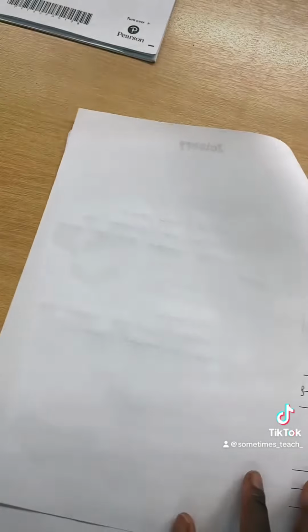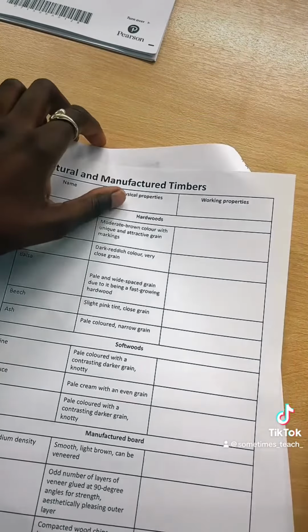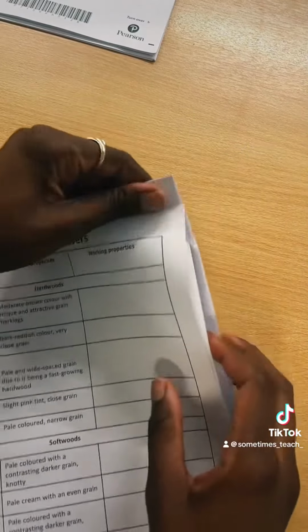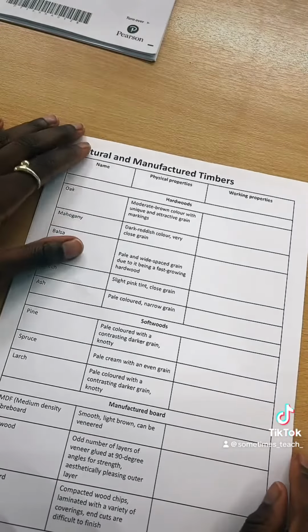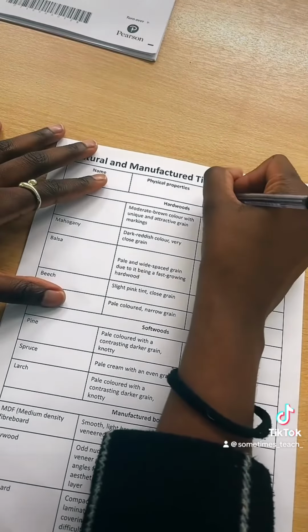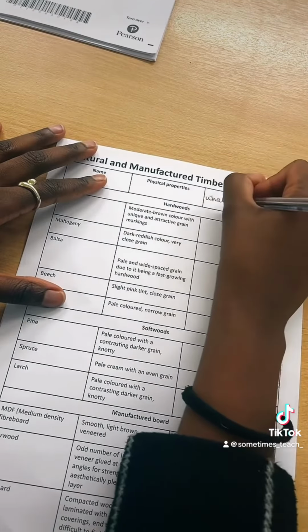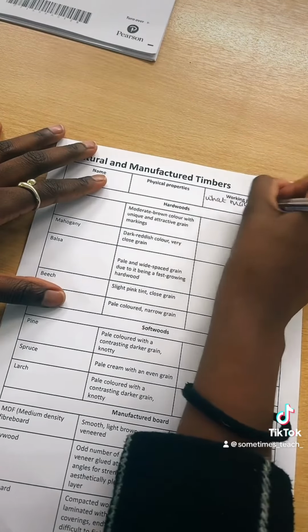So we've got 20 minutes left, and I would like to go through this table. We're looking at working properties. I posted a video today explaining what working properties are or what it means. Essentially, it just means what makes it suitable for its uses.